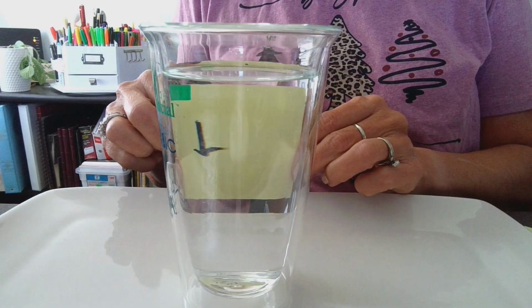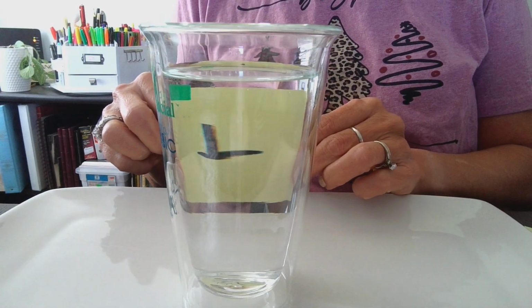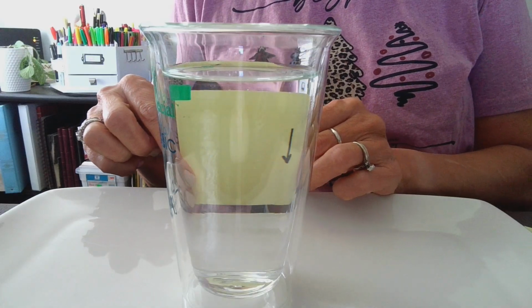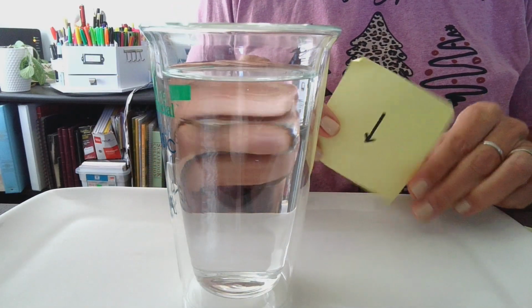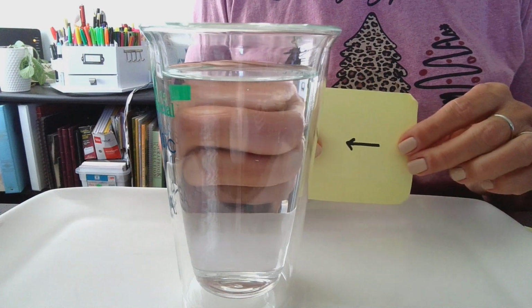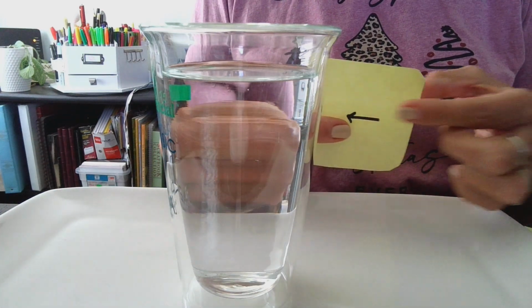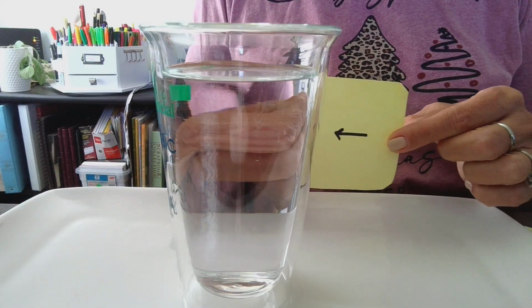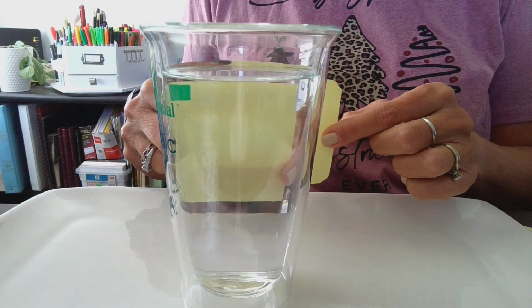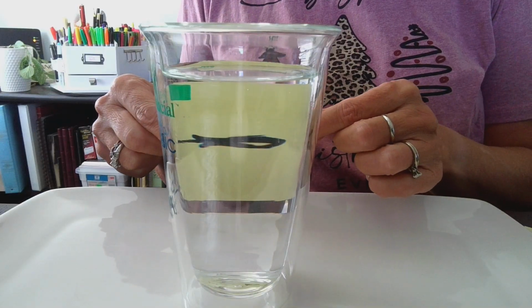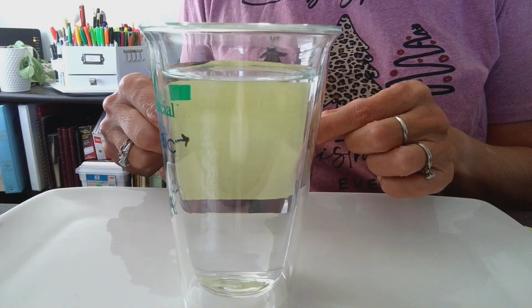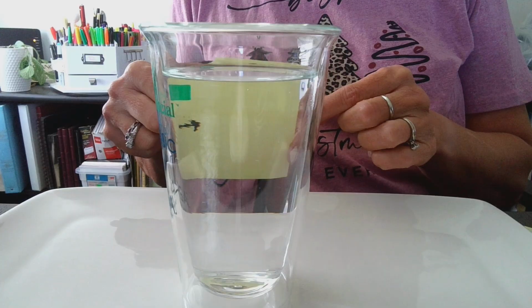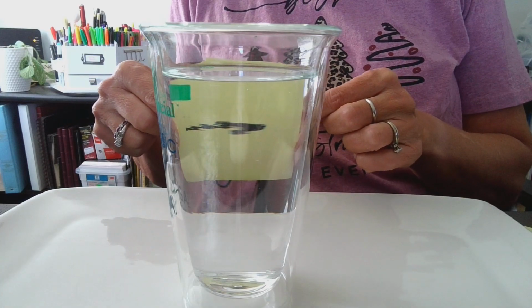Now, when it gets to the curve of the glass, it can be bent like that and look a little thicker. But what happens if I turn it sideways? So now I have the arrow pointing to the left. Okay? So watch what happens to the arrow when it gets behind the glass now. Notice that it's pointing to the right. And if I move it over a little bit further, there we go.